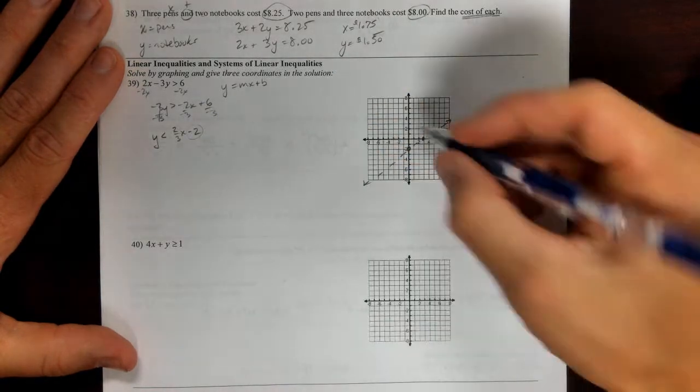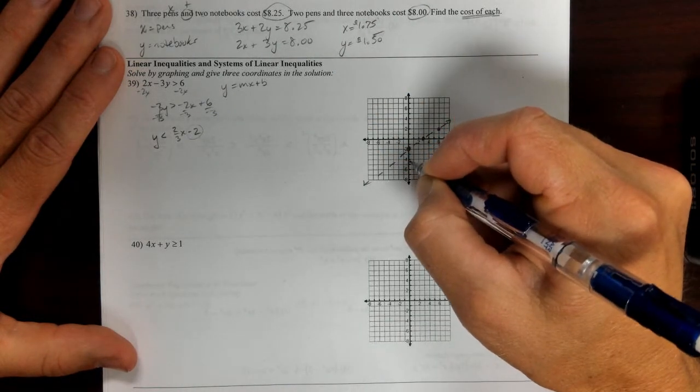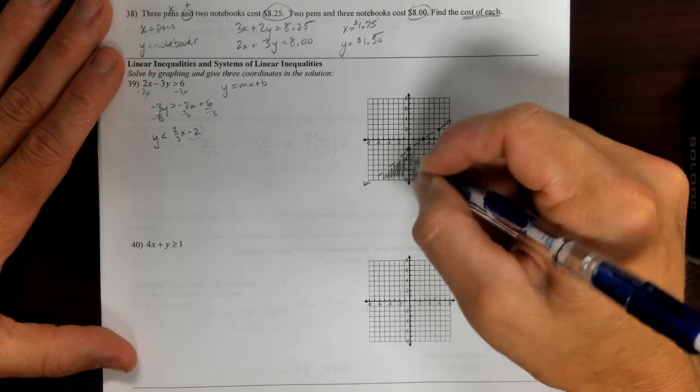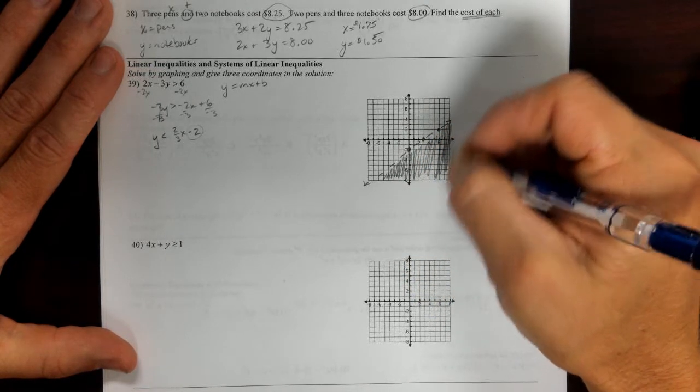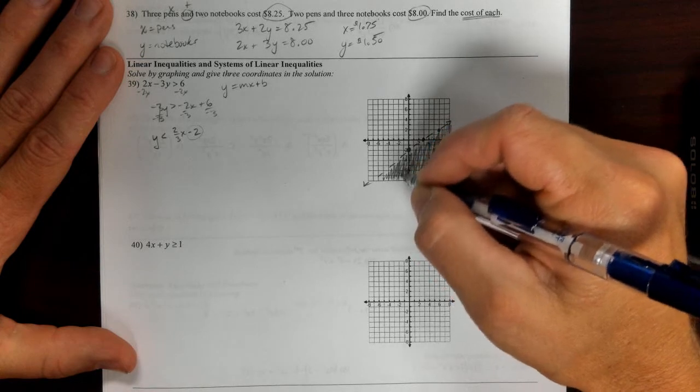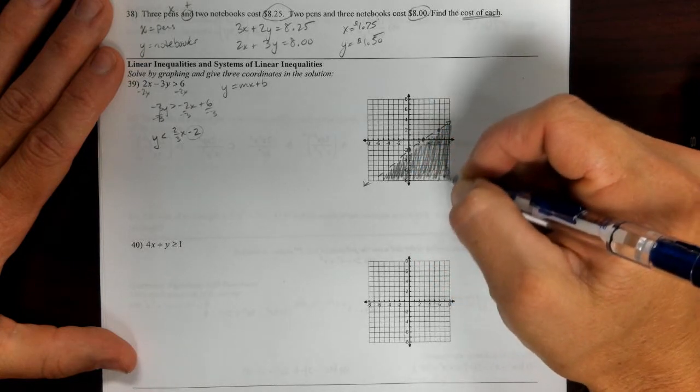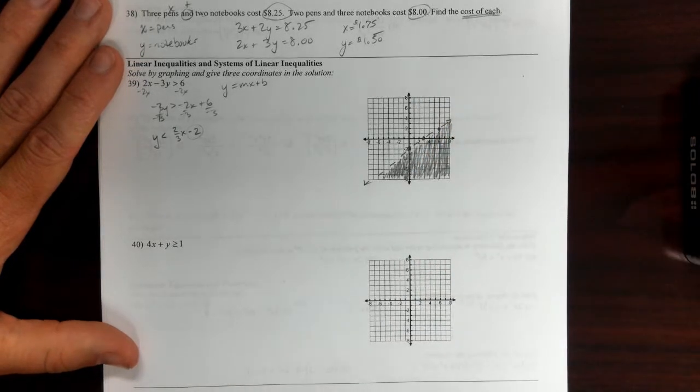Alright, y is less than, so we're going to go underneath the graph, and we're shading down here. I'm shading because all of those points that I'm coloring in right now are solutions to the inequality. They all make that inequality true.